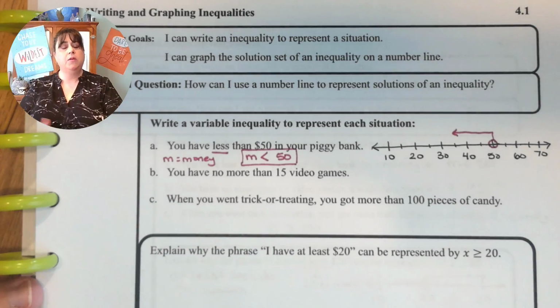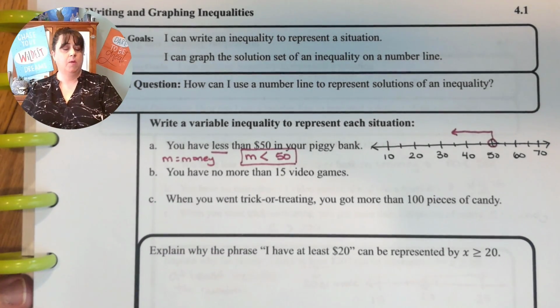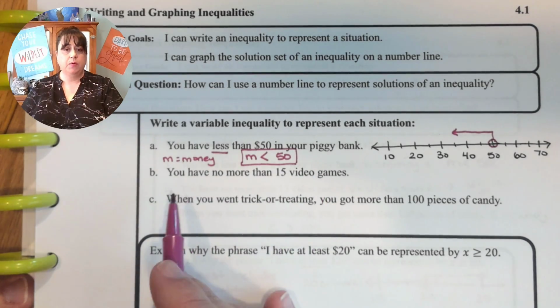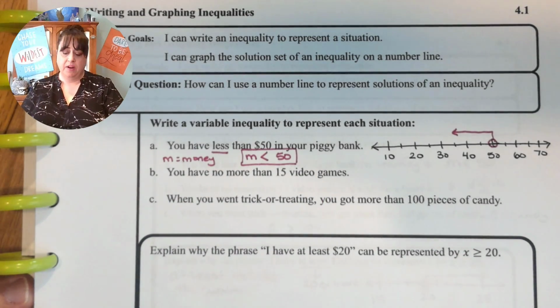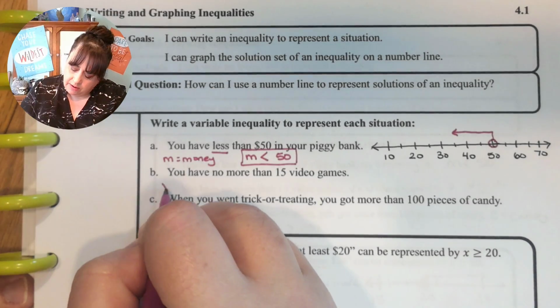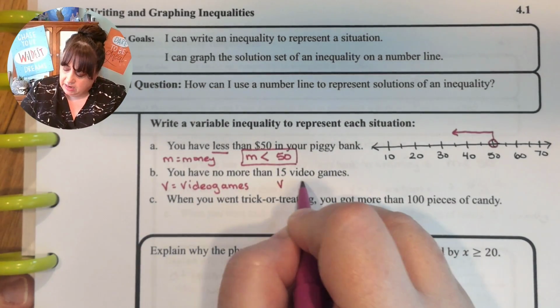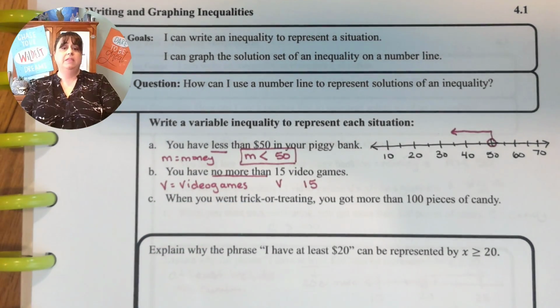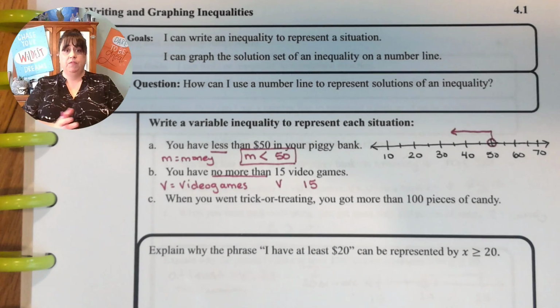So for the next 2, we're not going to make a number line, we're just going to write the inequalities. You have no more than 15 video games. So we need to define our variables. Let's let V equal our video games, and we're going to compare V to 15. No more than means that we have to compare to our 15.